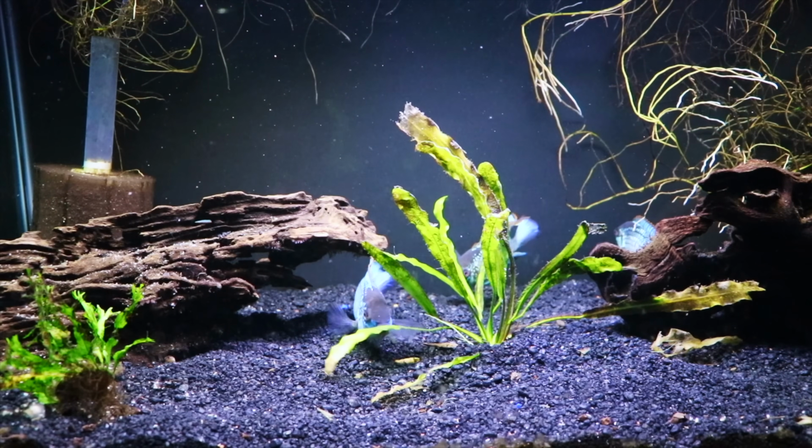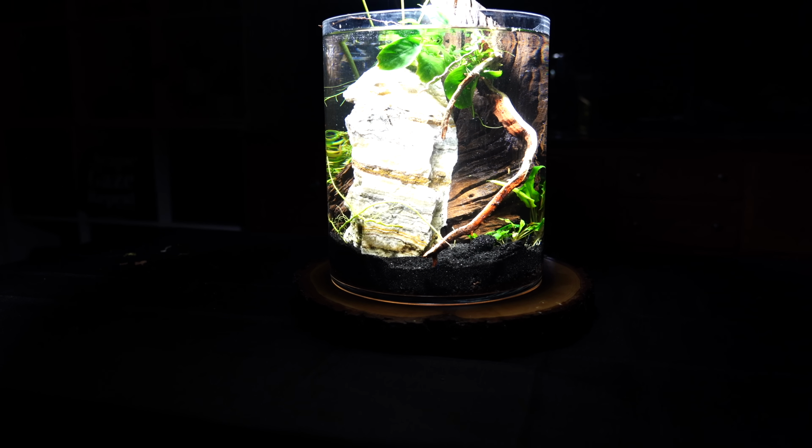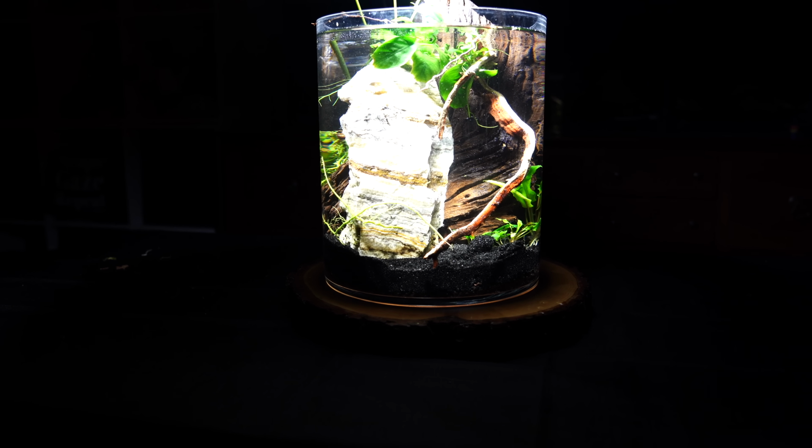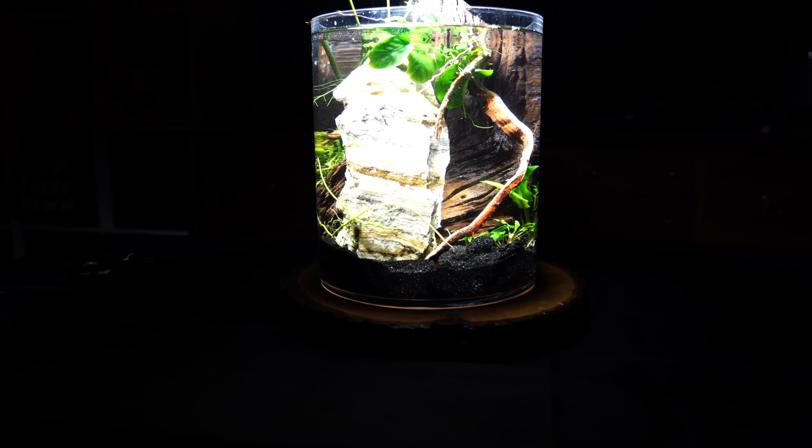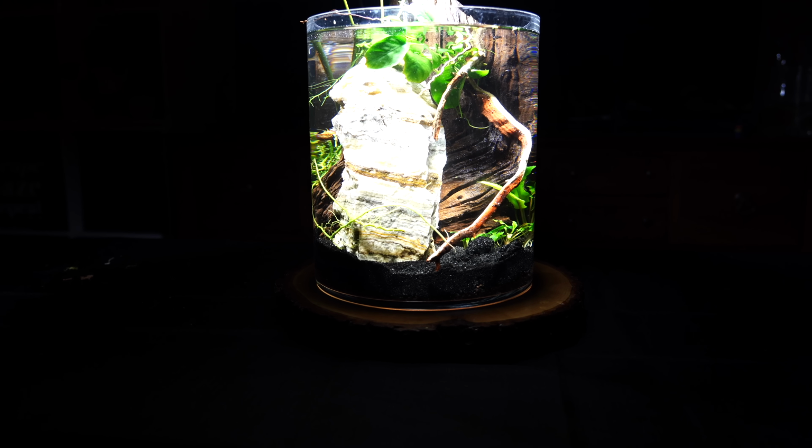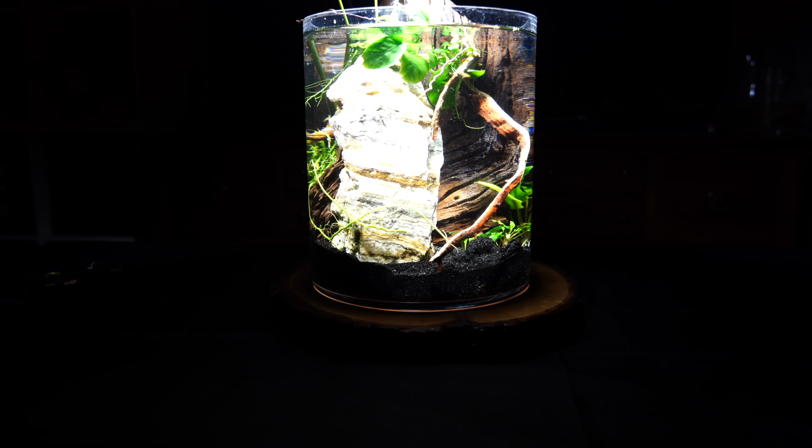Now, there are some downsides to the Malaysian driftwood, one being that this is some of the softer type of wood that we're going to talk about today, and it tends to break down in the aquarium a little faster than other types of wood. And as far as those tannins go, if you're not somebody who likes that black water look or having brown tea-colored water, the Malaysian driftwood releases more tannins into water than just about any other type of driftwood we're going to talk about today.